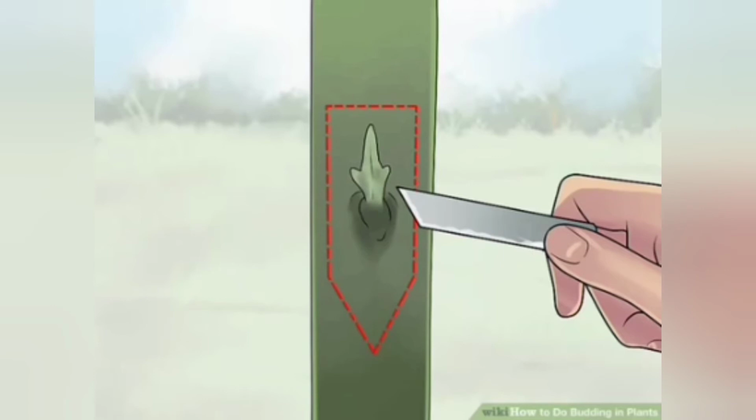Curve your blade into the wood and then outward, in a crescent moon motion, so that it comes out a ½ inch above the stem. You should now have a small shaving of wood to graft into a new plant, the bud itself, and the leaf stem to use as a handle, all in one piece. This piece is called a bud shield.